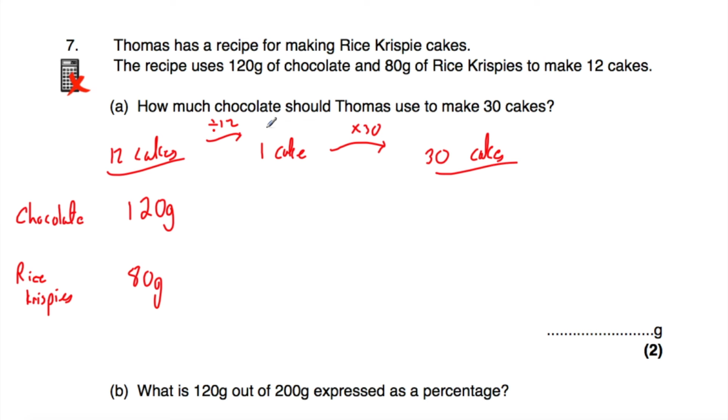Actually, thinking about it, a better way, I think, would be to divide these by 2, half it, to see how much he would need for 6 cakes, and then times that by 5, and that'll be how much he'd need for 30 cakes. That's probably a bit easier in terms of the maths involved. Okay, now the question says how much chocolate. So we're focusing just on the chocolate here. This is quite straightforward because this is divisible by 12 quite nicely.